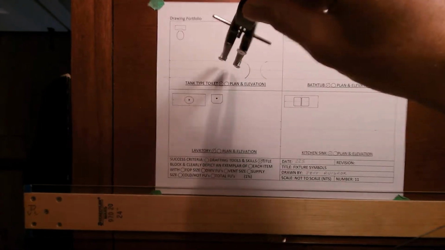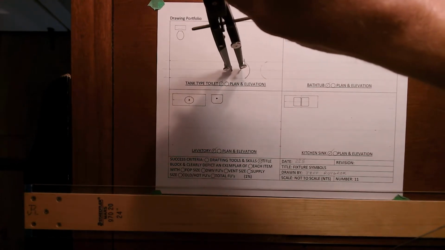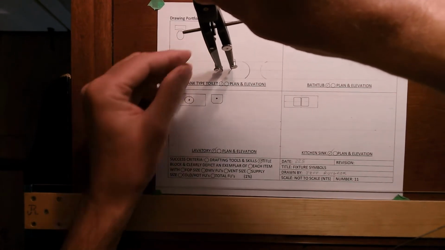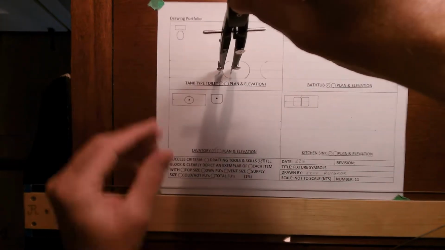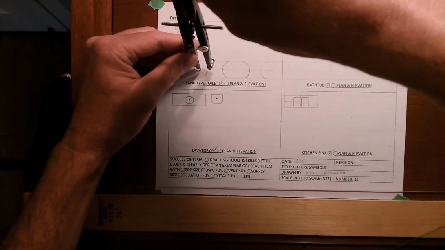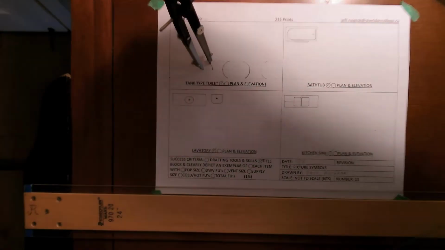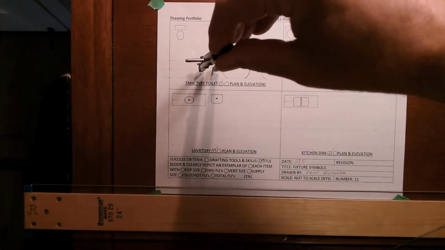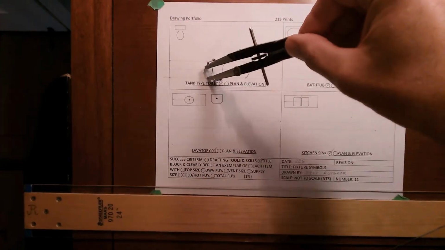And again, you don't have to use a compass, not even close do you have to use a compass. But I am. Again, I'm just trying to get the proportions about right. I'm not worried about the actual dimensions.